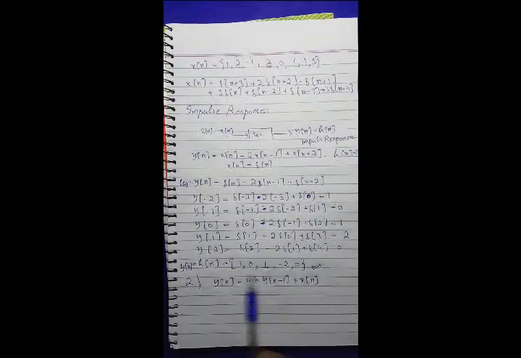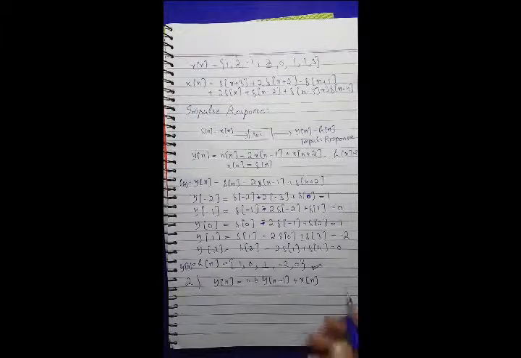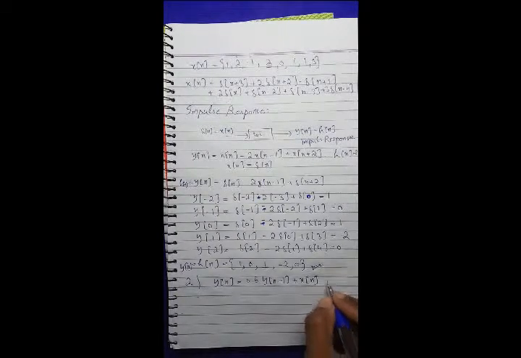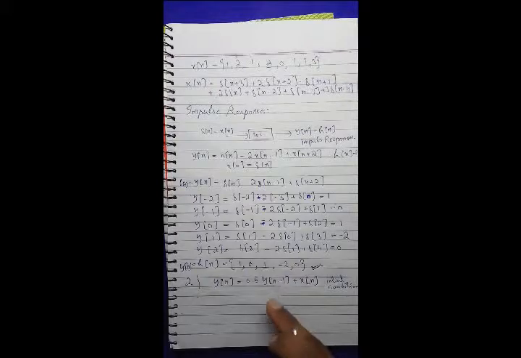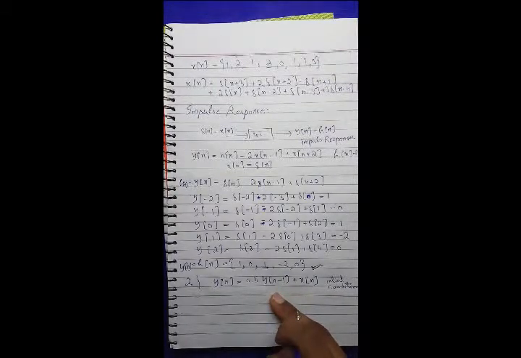In these questions an initial condition is given. If initial conditions are not given, we will take y as 0 if n is less than 0. All the output values are 0 when n is less than 0.